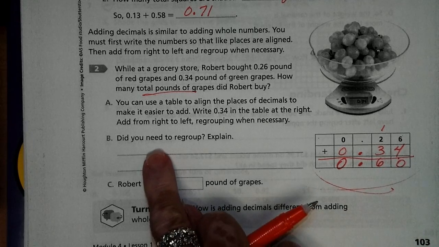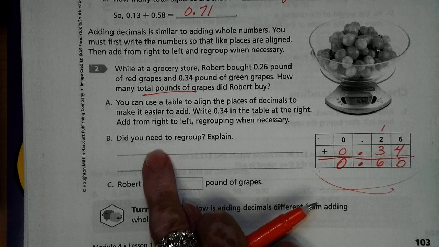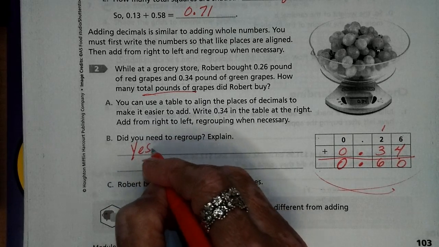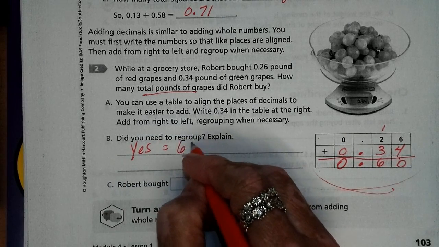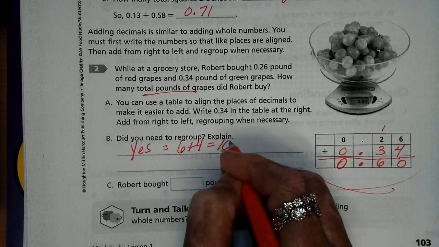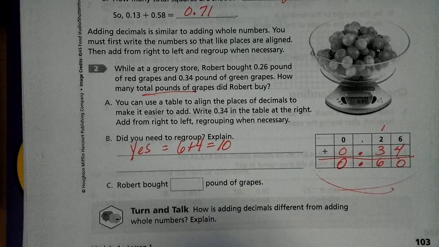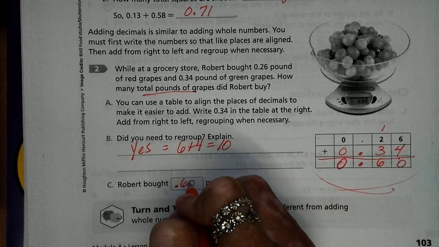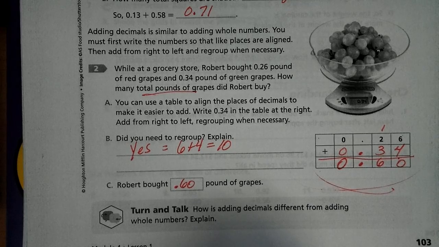Yep. So then that answers this question here, right? Did we need to regroup? Yes. And the reason why is because 6 plus 4 is 10. So how many pounds of grapes did Robert buy? 0.60. Yep, so 60 hundredths of a pound of grapes.